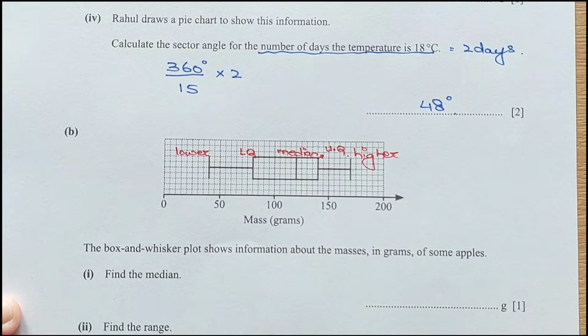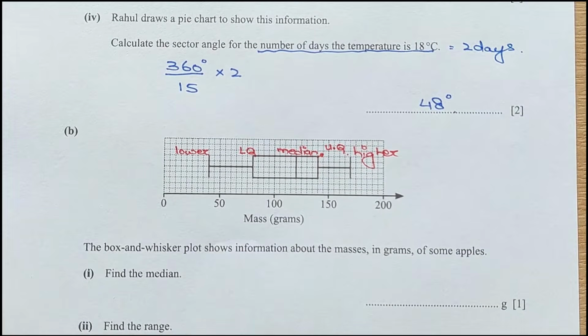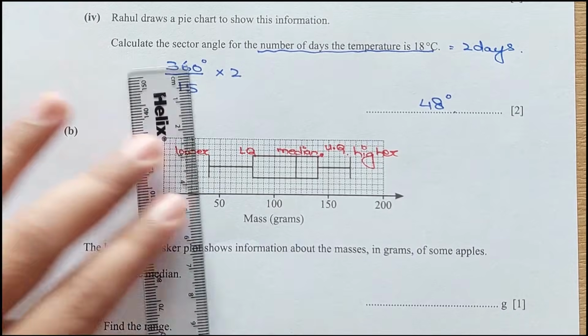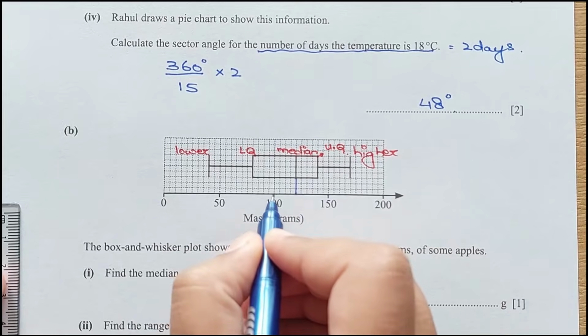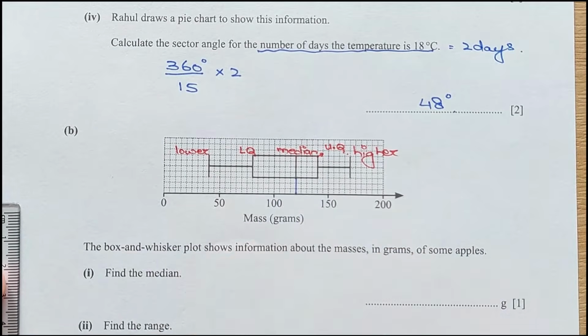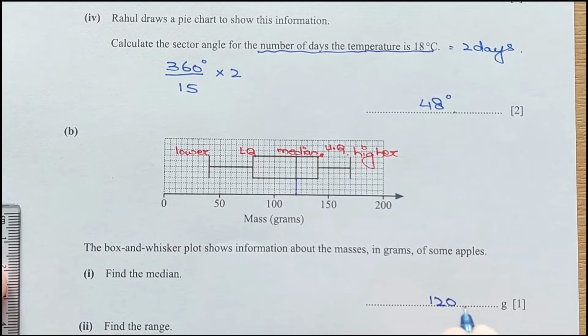Right, so the first question is, find the median. So what is a median? This point is the median. Right, so we have 100, 110, 120. So 120 grams is the median.